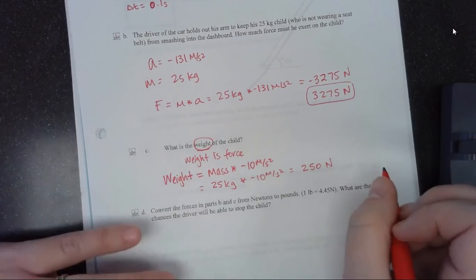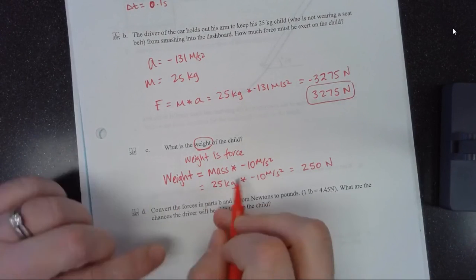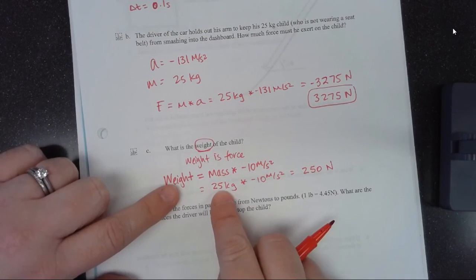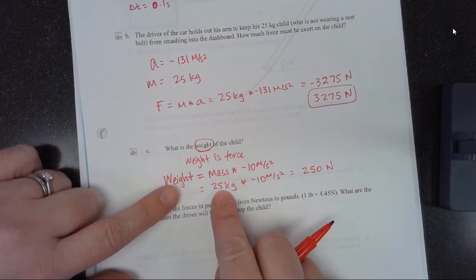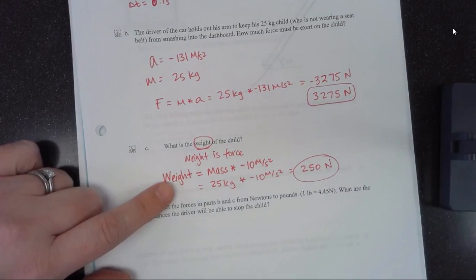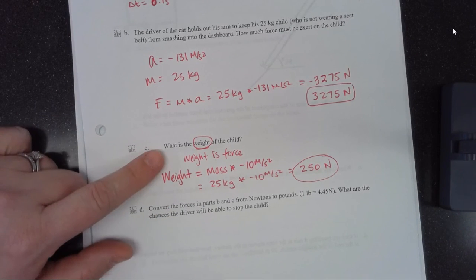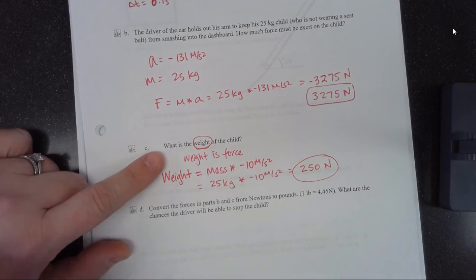I know that it feels weird, right? Because we use these interchangeably, just in everyday language. But for physics class, weight's a force. So I'm asking you to tell me how many newtons of force that child is experiencing. If you see a question like this on a quiz and you tell me 25 kilograms, you told me the mass of the child. So just be careful about that one.